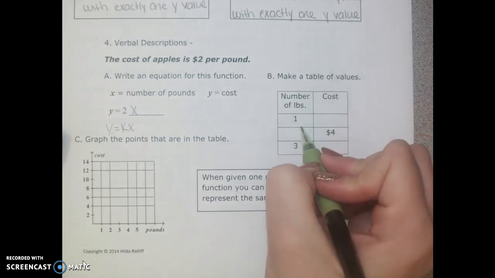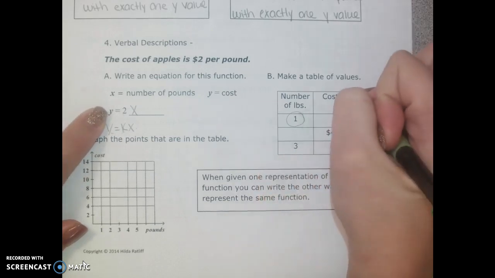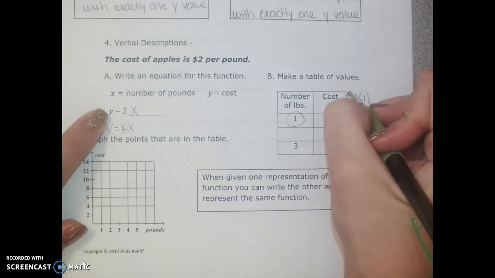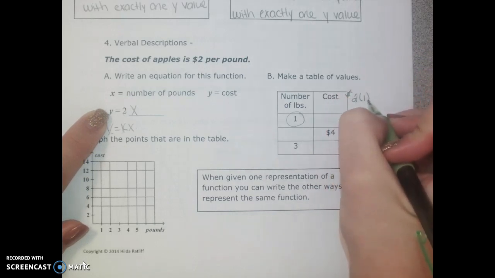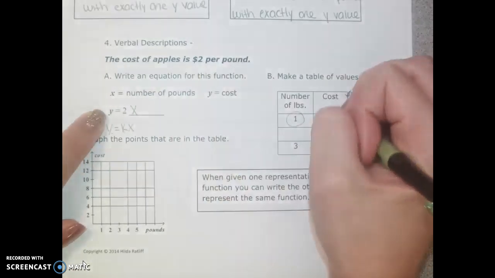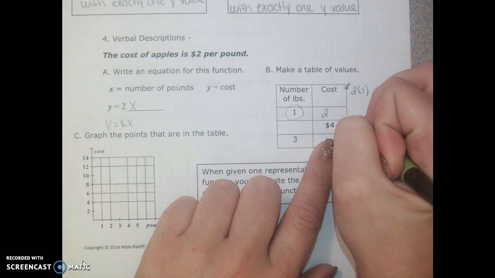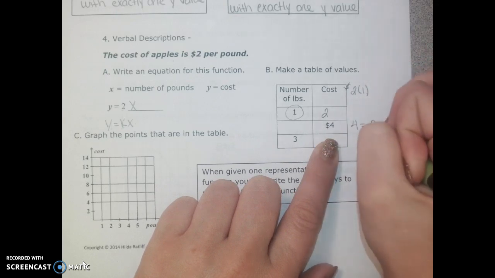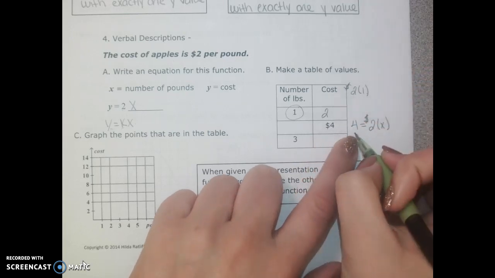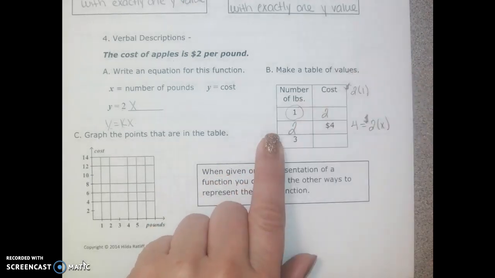So when I look into this table, you have number of pounds is 1. So this is our input. So we're going to do 2 times 1. That's going to be our output because we have $2 per pound. So $2 for 1 pound. Okay, here's our output. Our output is 4. So 2 times how many pounds is going to give you 4? Okay, 2 times 2 is 4. So for 2 pounds, my cost is $4.